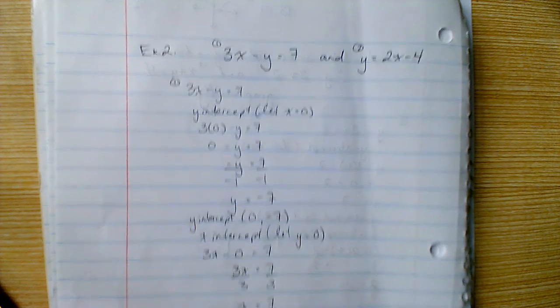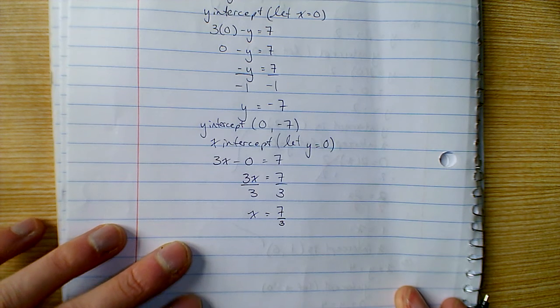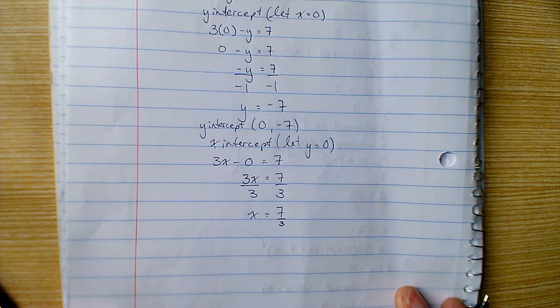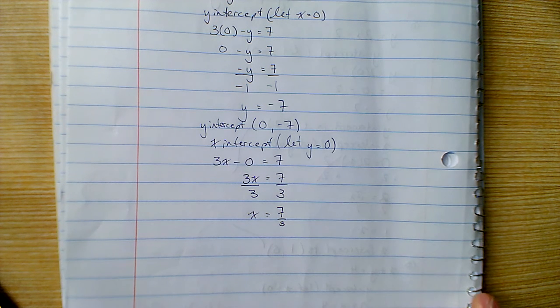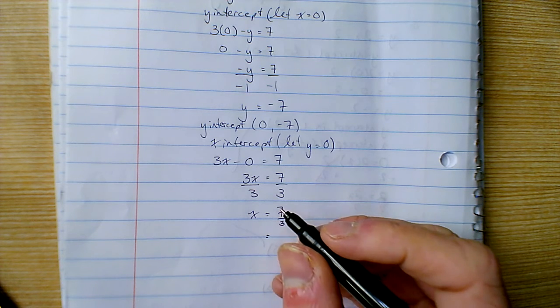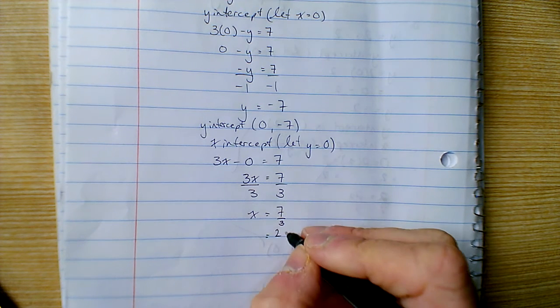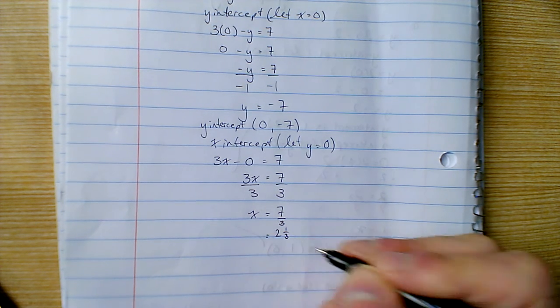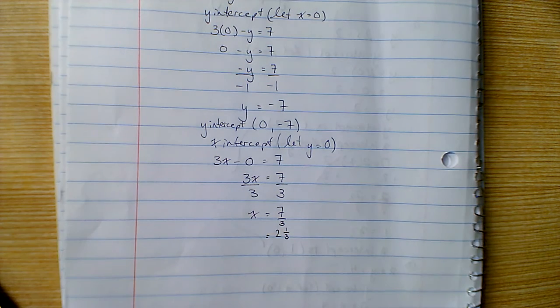Because it's going to be easier to graph, I'm going to change that to a mixed fraction, just so it's easier for me to graph, because I know that it's going to be easier overall to do. So I believe it's equal to 2 1/3, which will be a bit easier to graph.